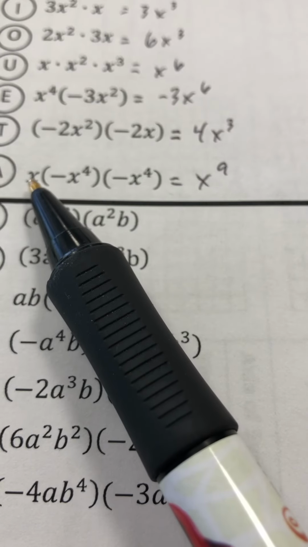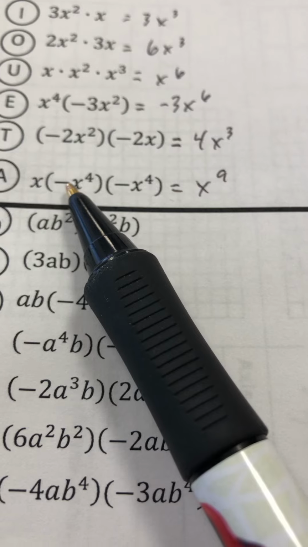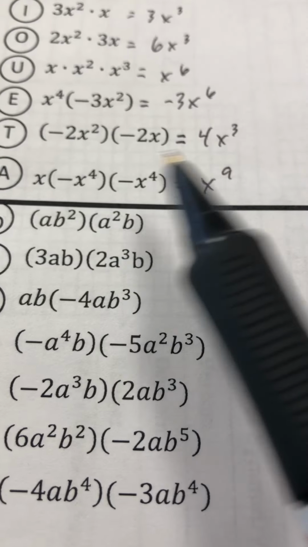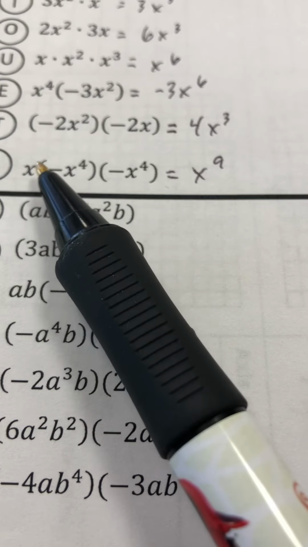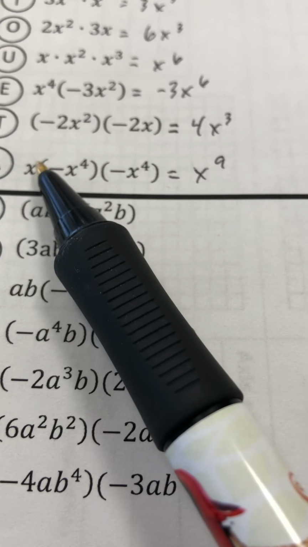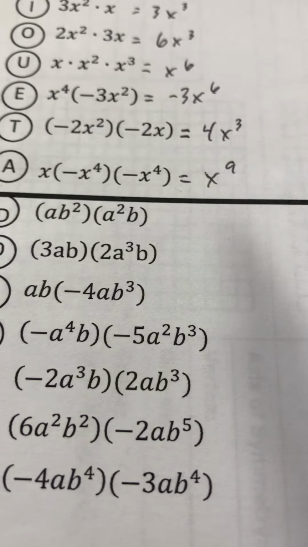This is going to be basically 1 times a negative 1. That gives me negative 1. And a negative 1 times a negative 1 gives me a positive 1x. And then I just add the exponents. This is 4 plus 4, and this would have been a 1 since I don't see anything there. So that's going to be 9 altogether, x to the 9th.